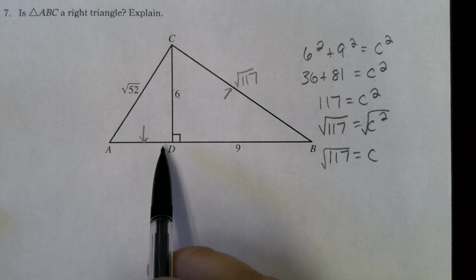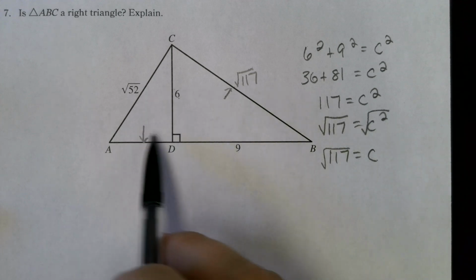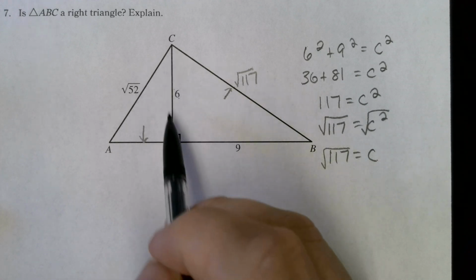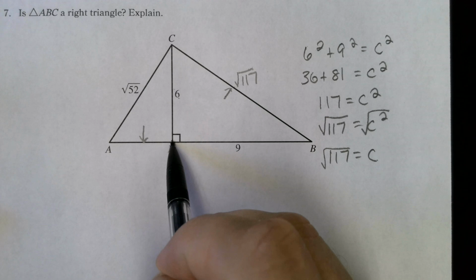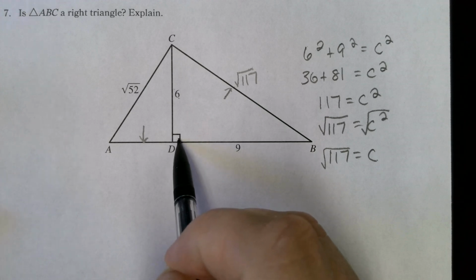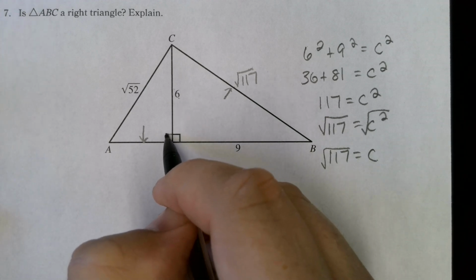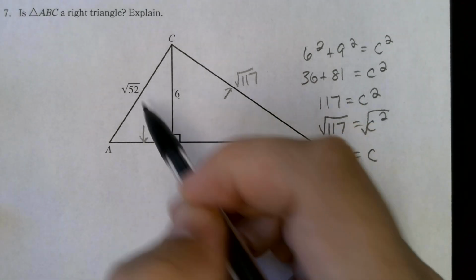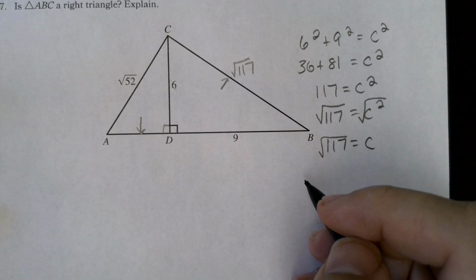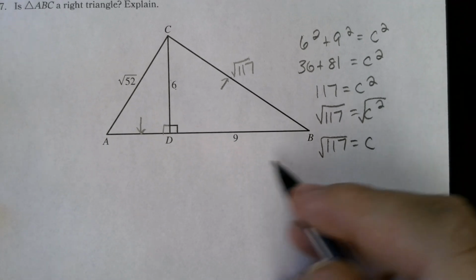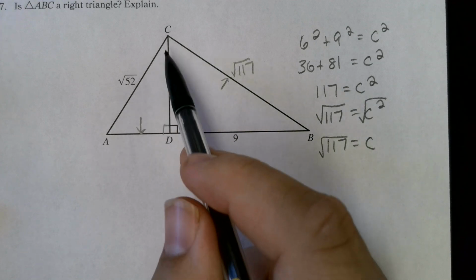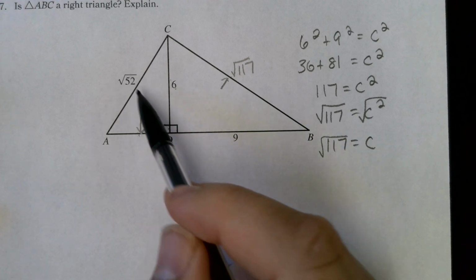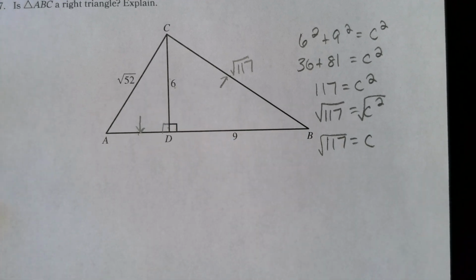In this case, I don't need to use these two to find this. But I do need to figure out what AD is. Because I have a triangle that's got a height and makes a right angle on this side, that's going to make a right angle on the other side as well. So we can say that this triangle as well is a right triangle, so we can use the Pythagorean theorem. And I know that I have a leg and the hypotenuse, because the two legs make the right angle and the hypotenuse is across from the right angle.